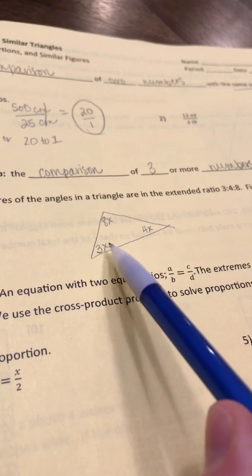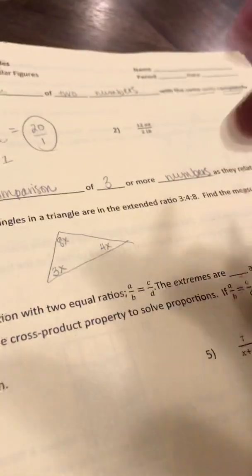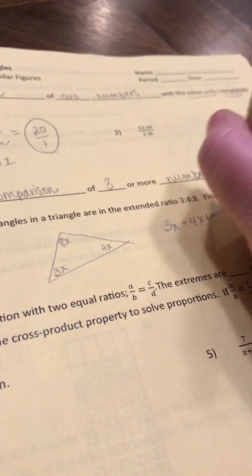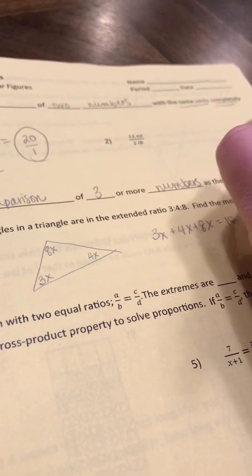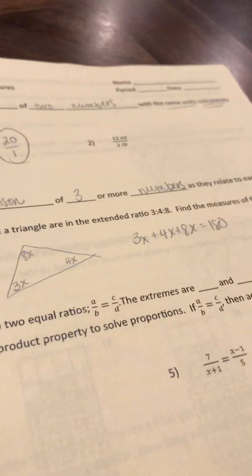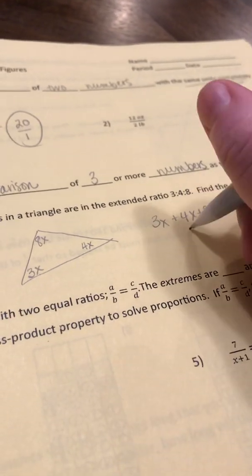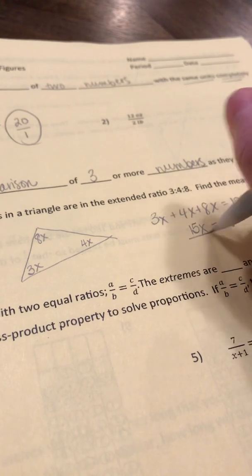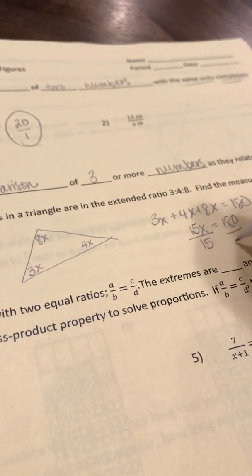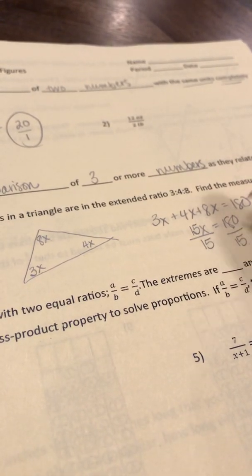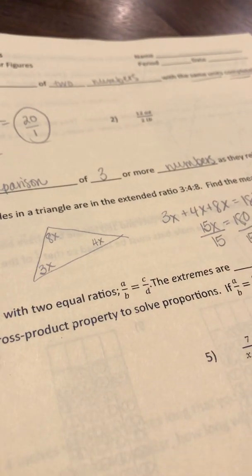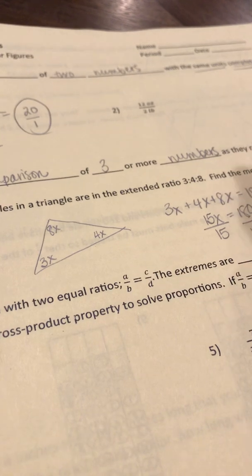So we're going to use the triangle sum theorem and say that the sum of these 3 angles, 3x plus 4x plus 8x, is equal to 180 degrees to solve for x. So we've got 15x here. And then we divide 180 by 15. 15 goes into 80 5 times with a remainder of 30, and we get 2 more 15s than 30, so x equals 12.